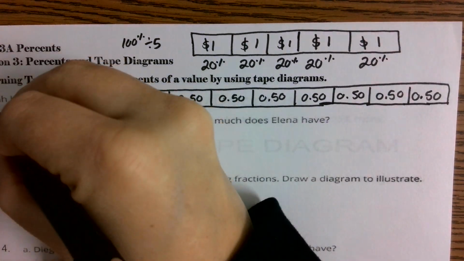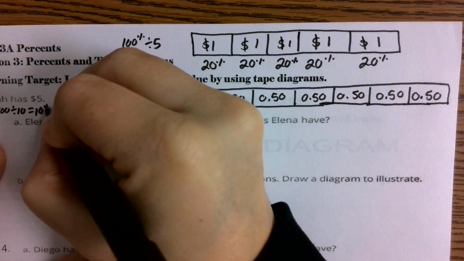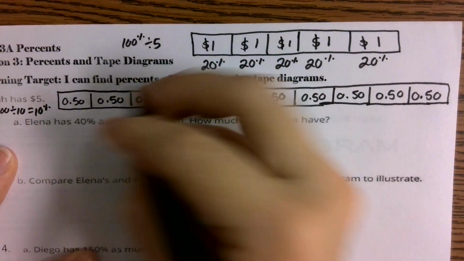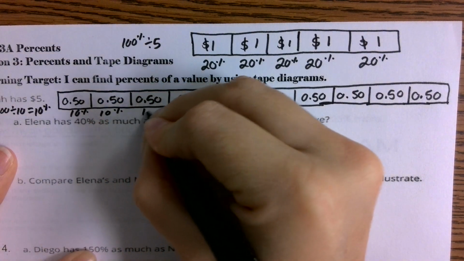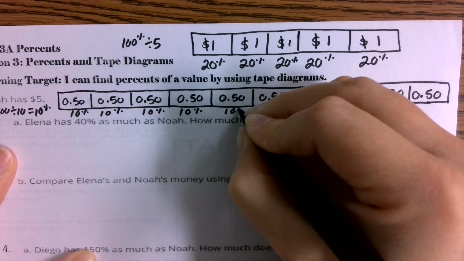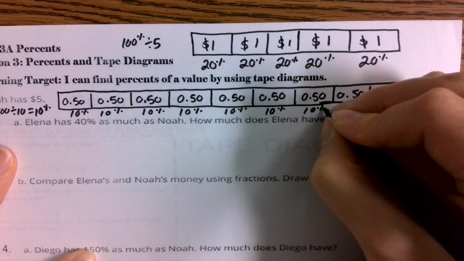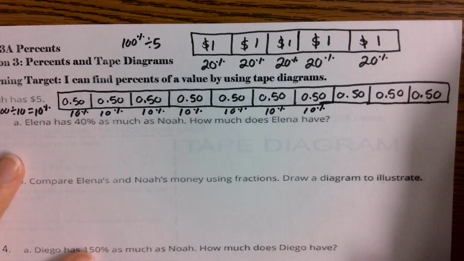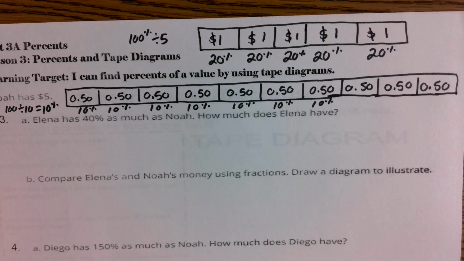Here, if I took that 100 and divided it by 10, they each come out to 10%. Okay, so each of these is 10%. Each of these 50 cents is going to be 10%. So there are different ways that you can split it up. And just like Asia had said, we'll split it up by $2.50 if I just divide it into half. So then that would be 50%.